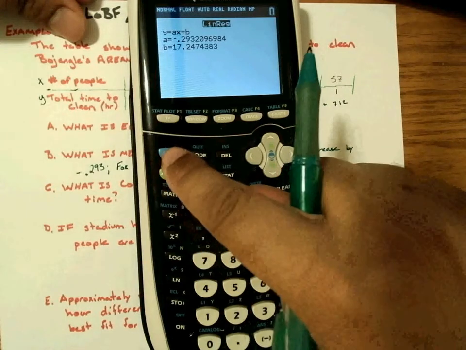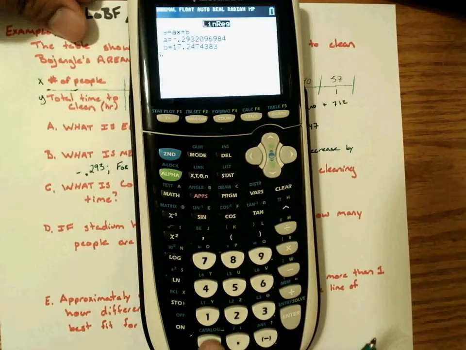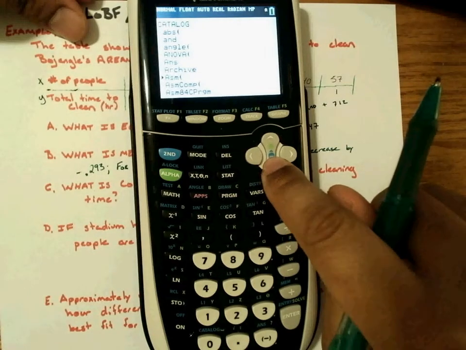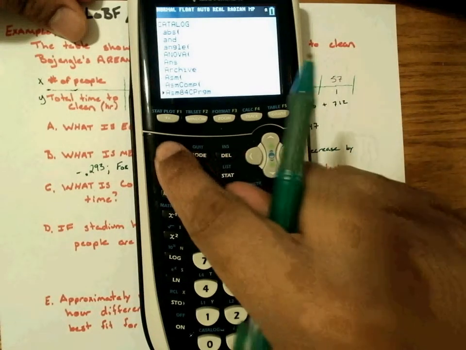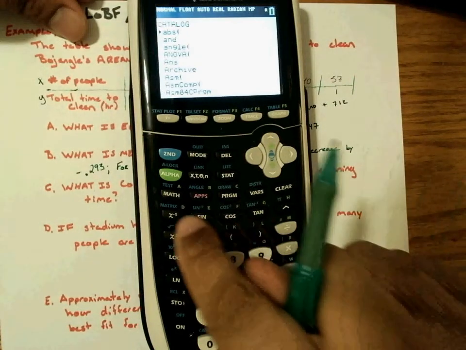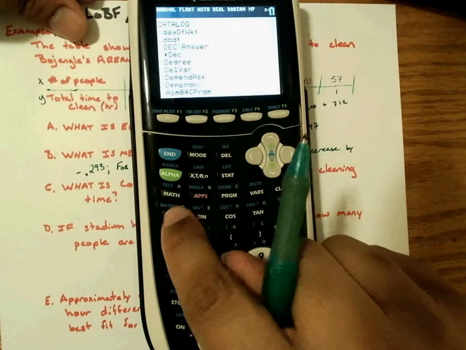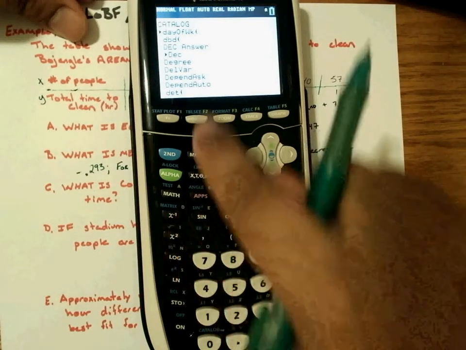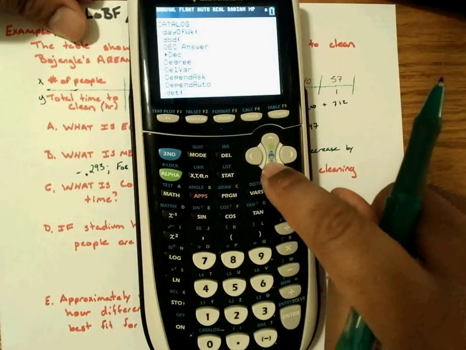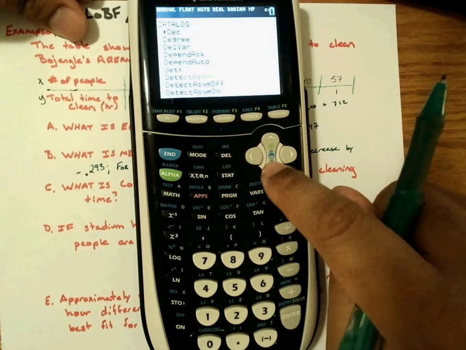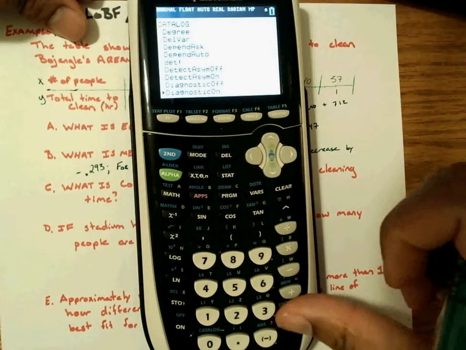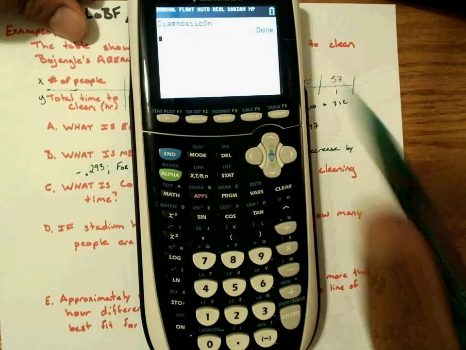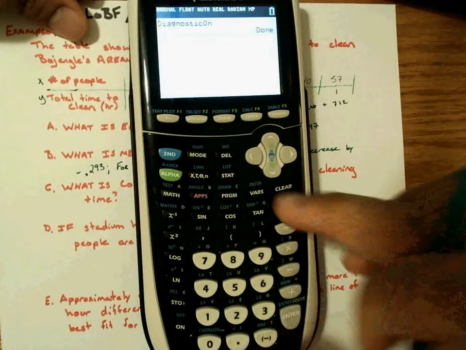If we go to second, and then catalog, we can simply press D, which is x to the -1, and go straight to the D's. Then we go to diagnostic on, press enter, and it will say done.